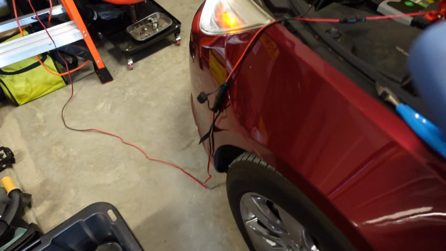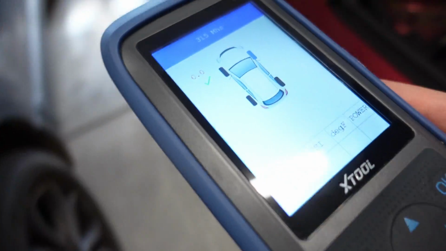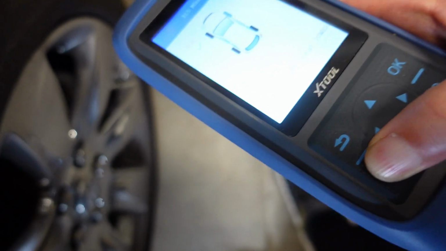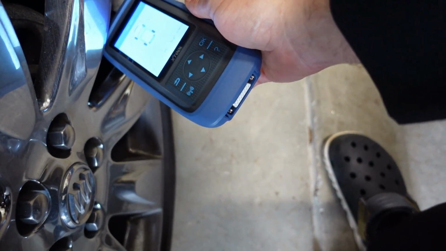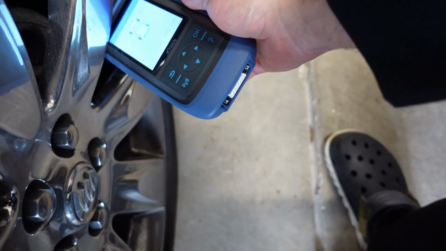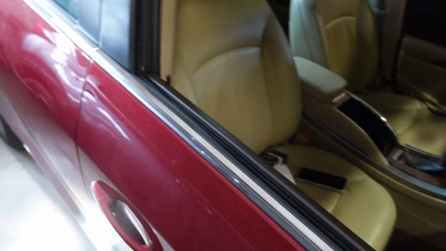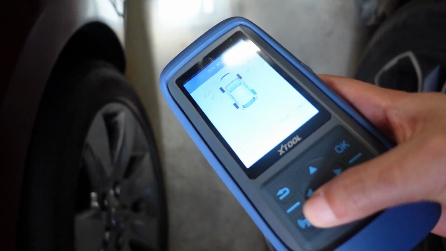Just like that. We're gonna go ahead over here. We're gonna get ready to hit this one here again. Okay. It says 0, but that's only because it's picking up the one inside the car, but that's okay.